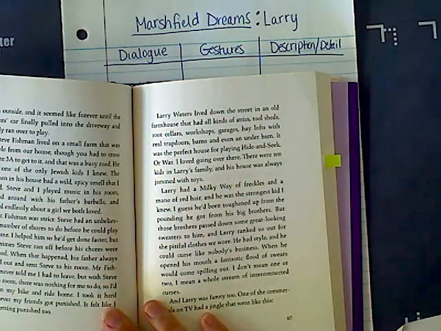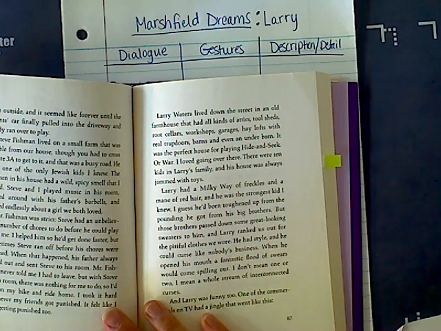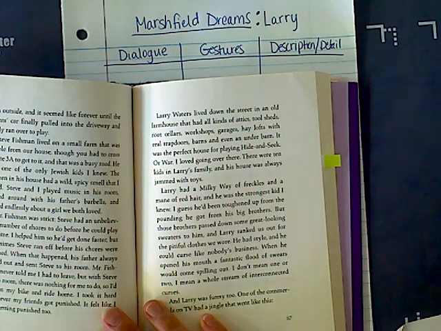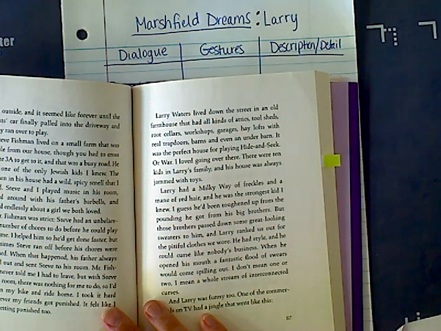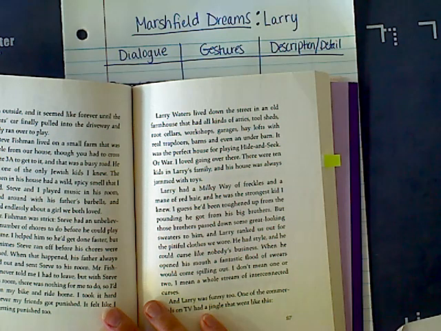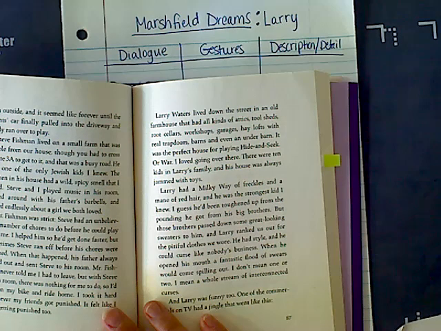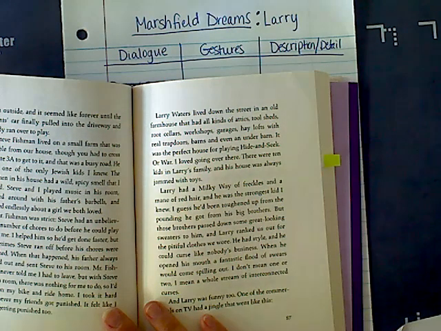Larry Waters lived down the street in an old farmhouse that had all kinds of attics, tool sheds, root cellars, workshops, garages, haylofts with real trap doors, barns, and even an underbarn. It was the perfect house for playing hide and seek or war. I loved going over there. There were 10 kids in Larry's family, and his house was always jammed with toys. Larry had a Milky Way of freckles and a mane of red hair, and he was the strongest kid I knew.